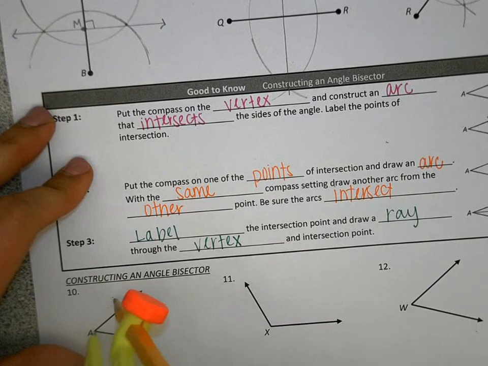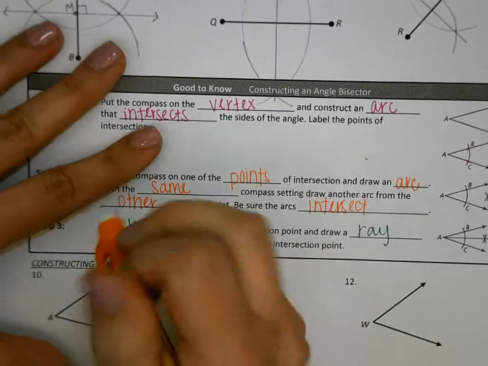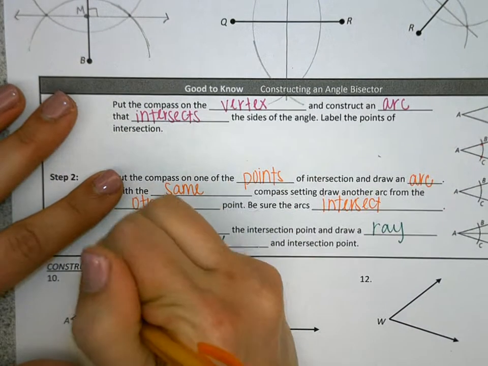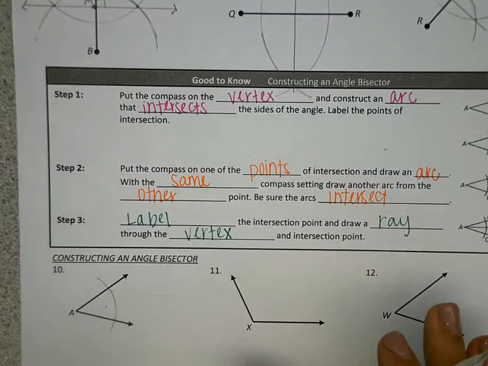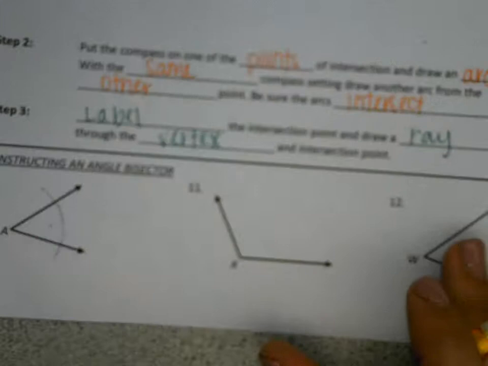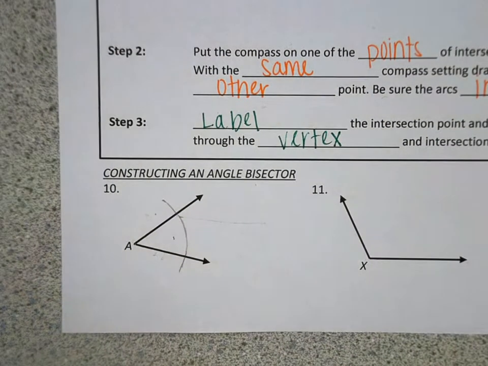Okay. Oh my gosh. Well, there it is. Okay. Okay, so you're going to draw an arc. Let me see. I'm trying to make the lines dark enough so that you guys can see them.